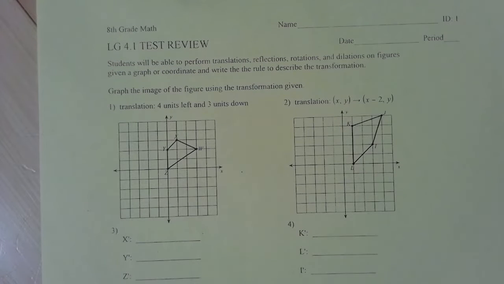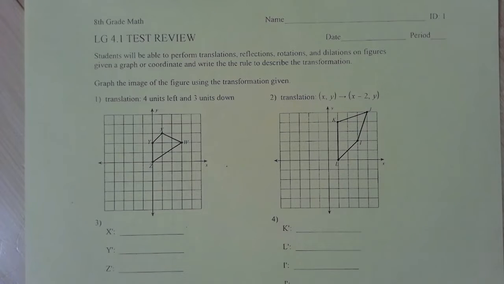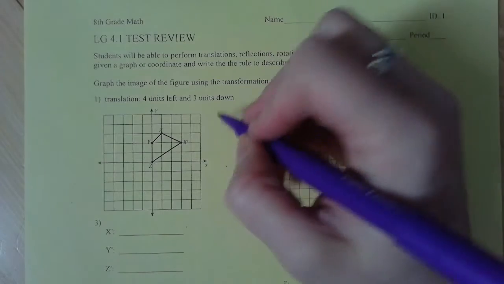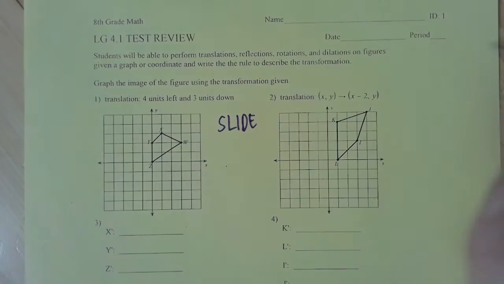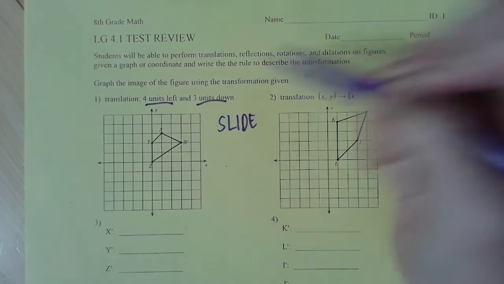So today we're going to do a test review. The first thing we're going to do is look at how to do a translation. Translation is to shift or slide our picture. So we're going to slide our picture 4 units to the left and 3 units down.